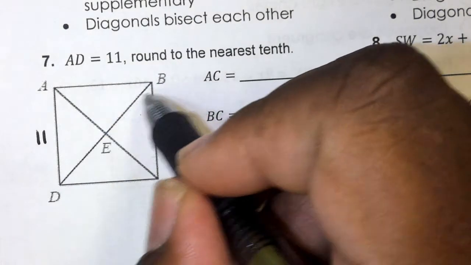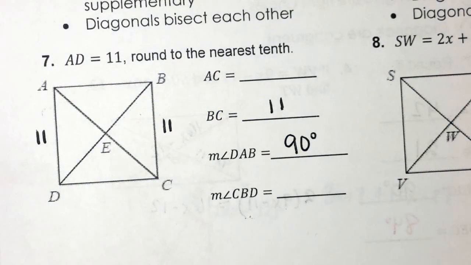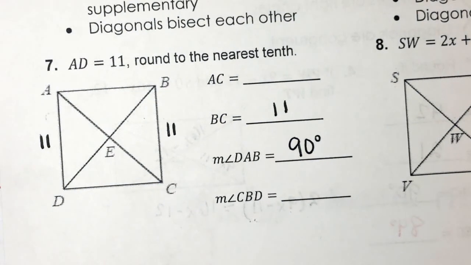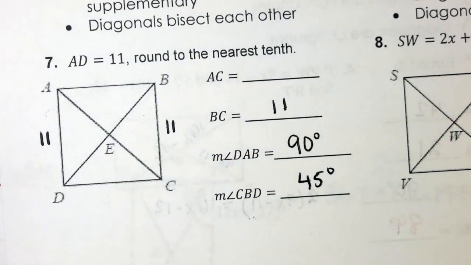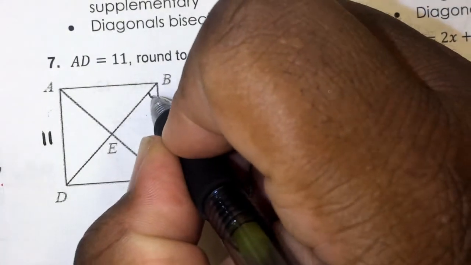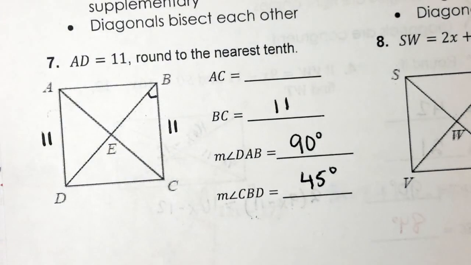DAB is a square. DAB is the right angle. Go ahead, Jamal. CBD. Good. CBD is 45. Y'all didn't even need no information to know that. It's a square. CBD is the half angle. So half of 90 has to be 45 if this is going to be a square.